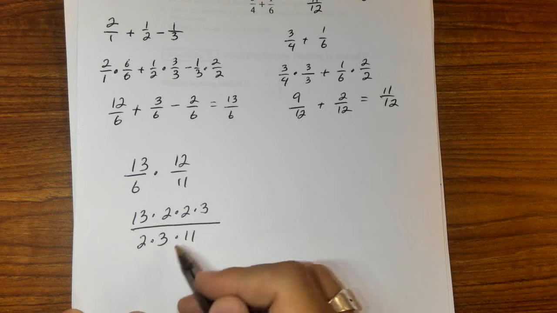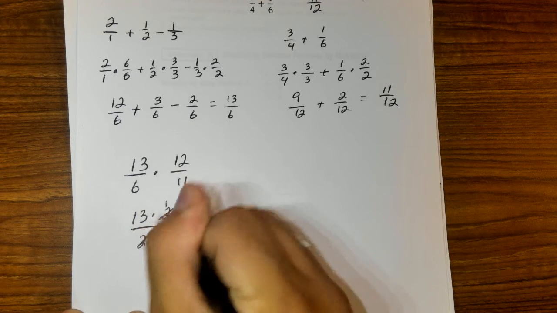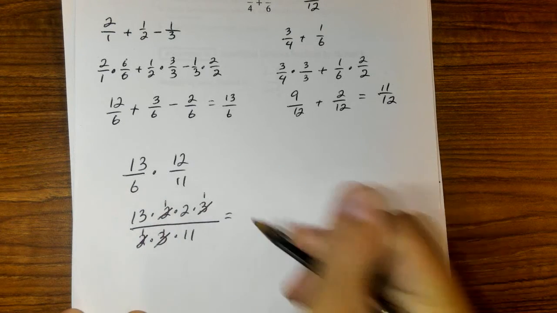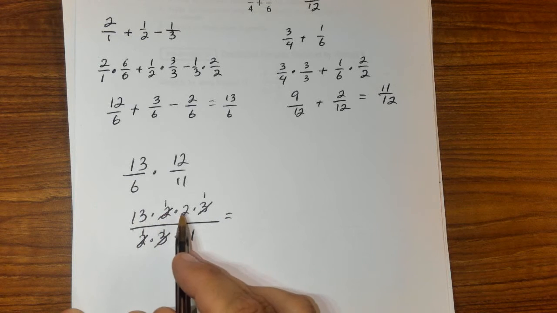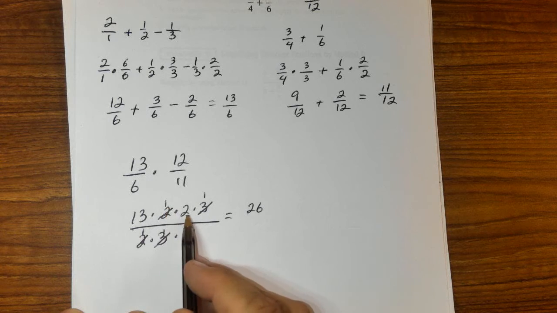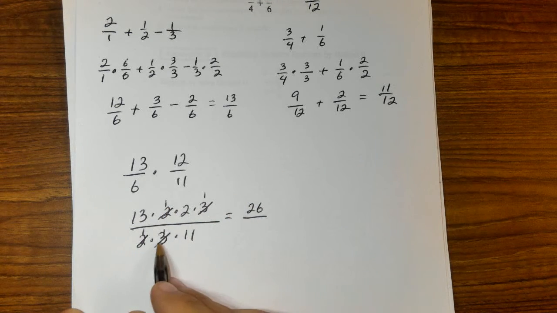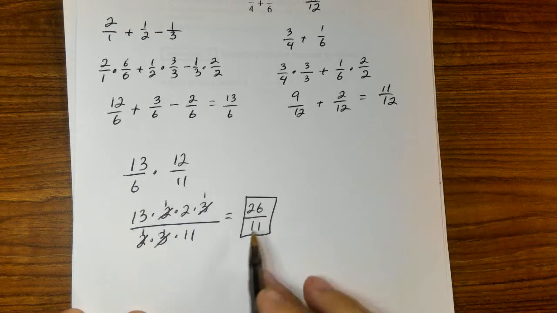Now that all the prime factors are here, we can start simplifying. So 2 divided by 2 simplifies to 1 over 1. 3 divided by 3 simplifies to 1 over 1. The factors that remain are what's going to be multiplied to stay in the answer. 13 times 2 is 26, because 13 times 1 is 13, times 2 is 26, times 1 is still 26. So 26 divided by 1 times 1 is 1, times 11 is 11. So that is the final answer.